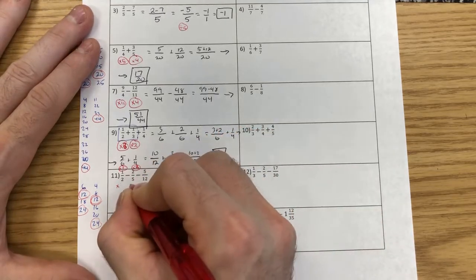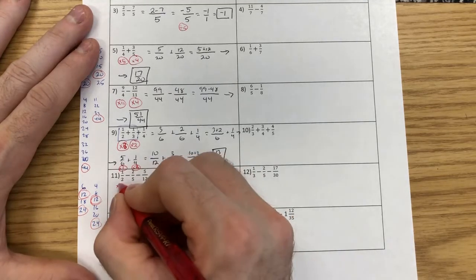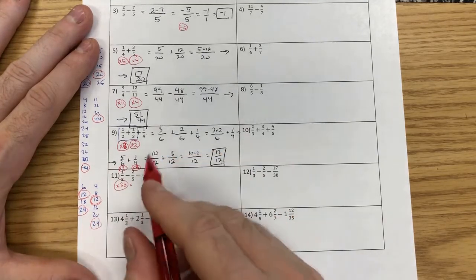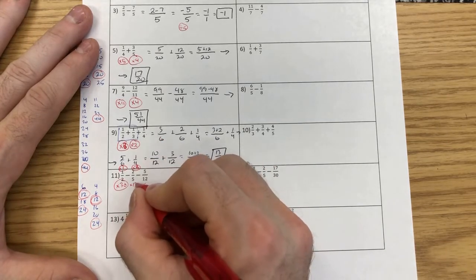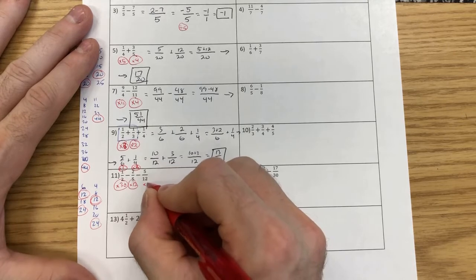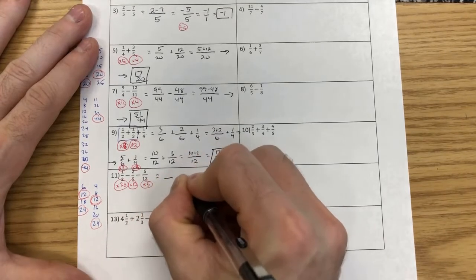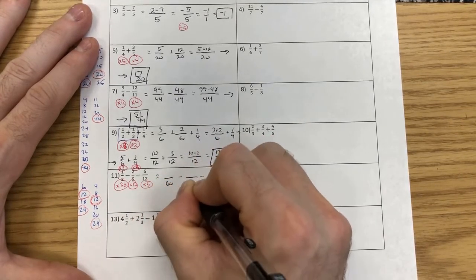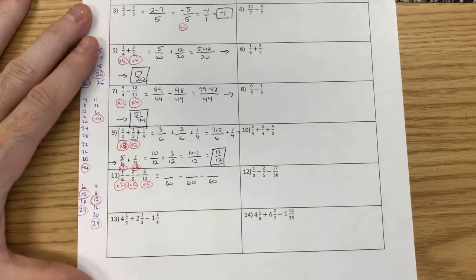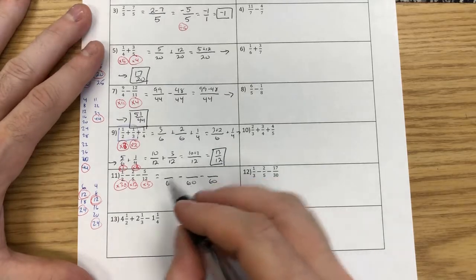So what do I multiply 2 by to get 60? 30. What do I multiply 5 by to get 60? 12. I'm going to multiply 12 by 5. And so this way, if you wanted to do it all at once, I'm going to get a 60 on the bottom of each fraction. And that way I can go it all through, all in one go.